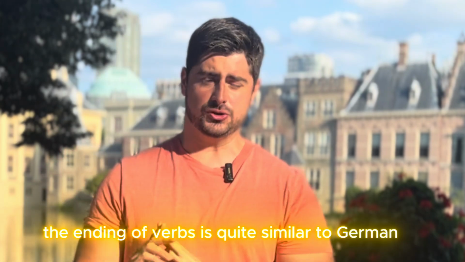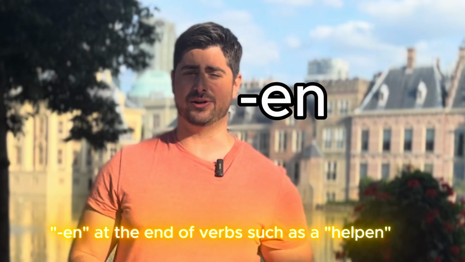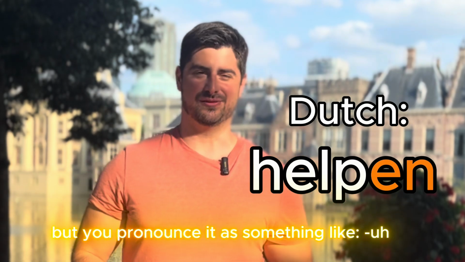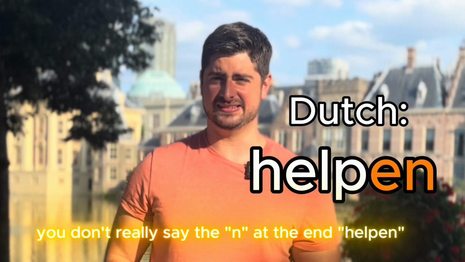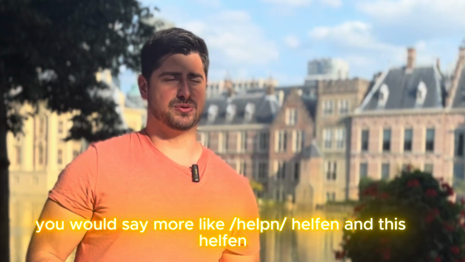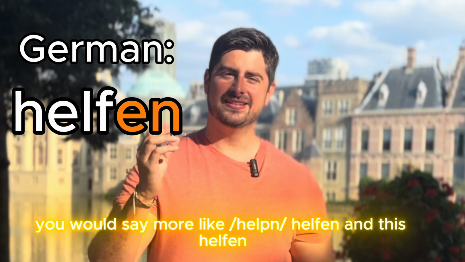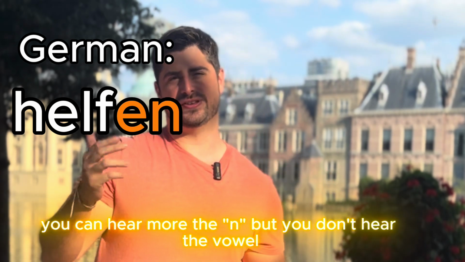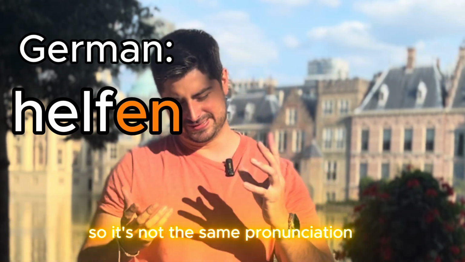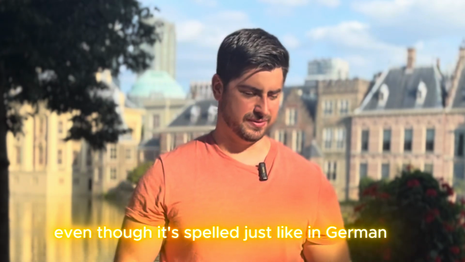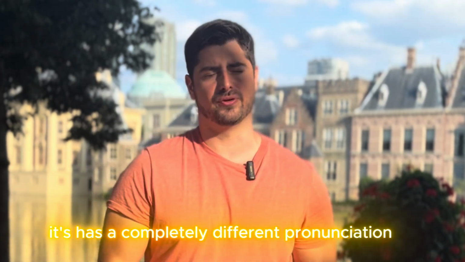First of all, the ending of verbs is quite similar to German. We're going to find an "en" at the end of verbs, such as "helpen", but you pronounce it as something like that. You don't really say the n at the end. In German, you would say "helfen", and in this "helfen" you can hear the n more, but you don't hear the vowel, so it's not the same pronunciation. Even though it's written just like in German, it has a completely different pronunciation.